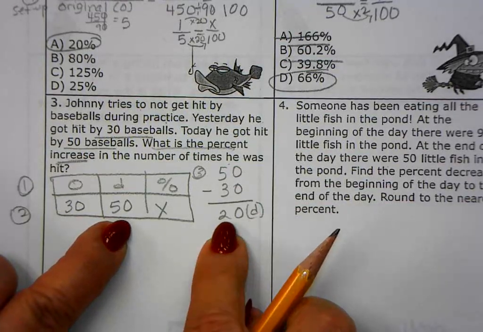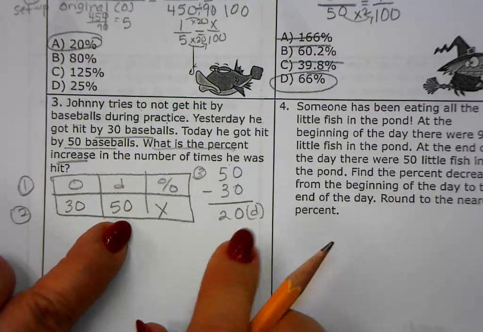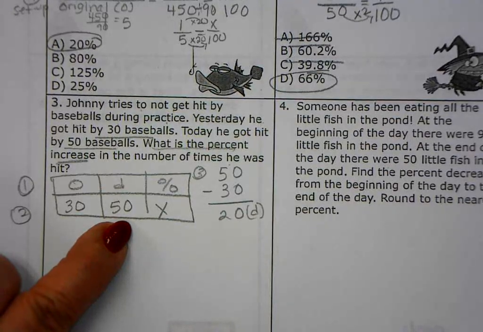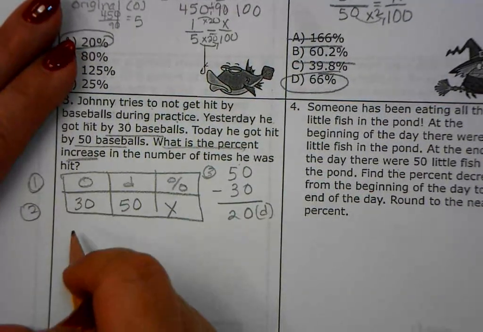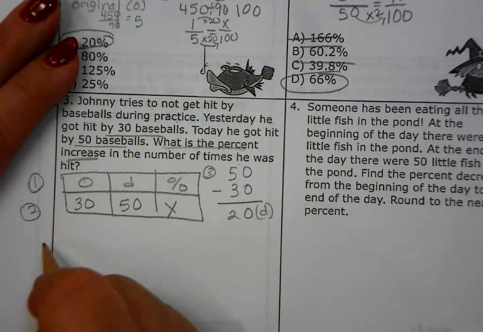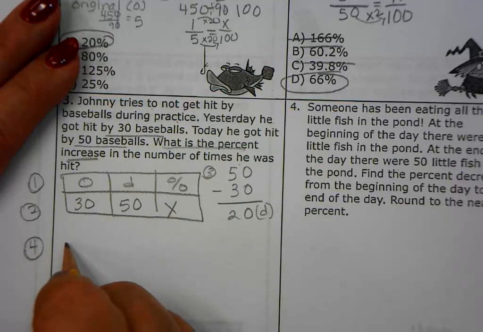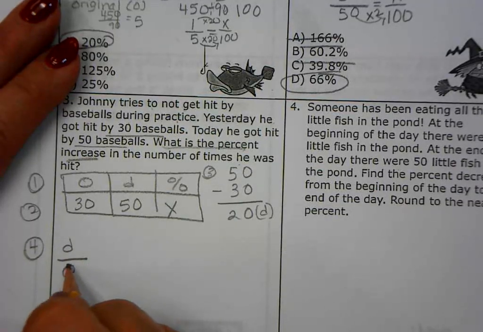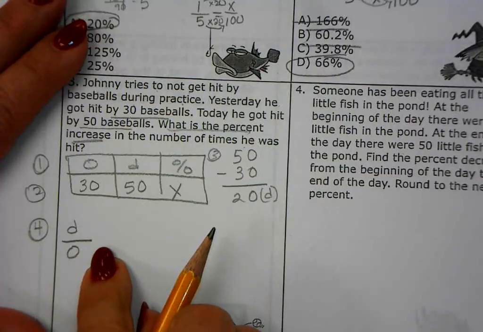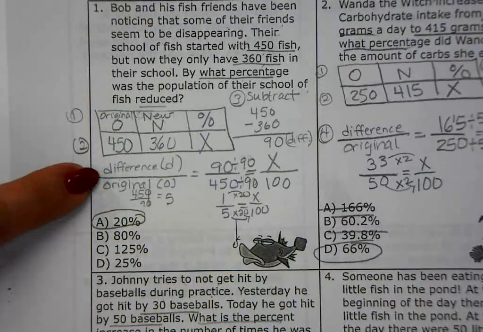And I put D for difference, so if you want to label it so that you understand what the numbers mean. Okay, so next, I'm going to set up my problem. So D over O, and remember it's difference over original, same thing that we did over here.